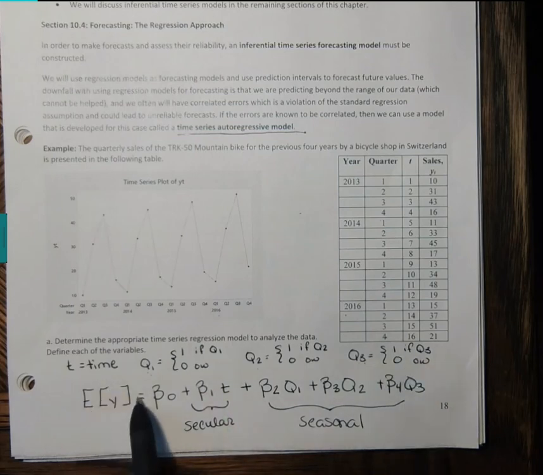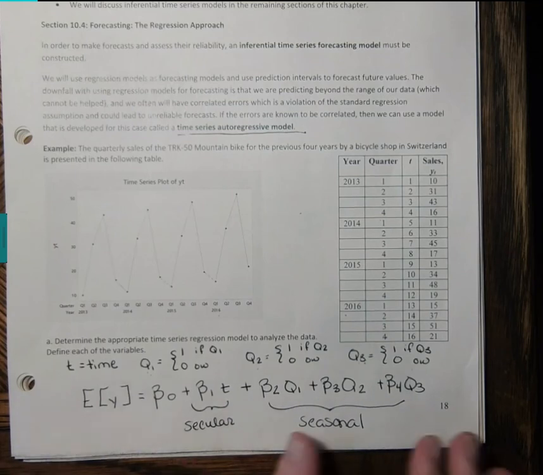The expected value of y is equal to our intercept, a term for t, which is going to take care of the secular trend, and then terms for each of those 3 dummy variables, which is going to take care of the seasonal effect. This looks very similar to the regression models that you've seen before. It's just that now we're using these different pieces to help us model those different types of trends that we might see in a time series.